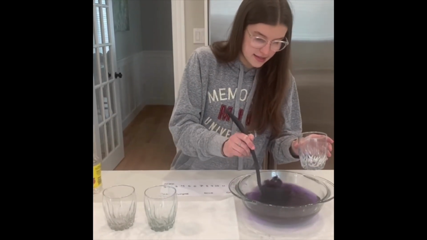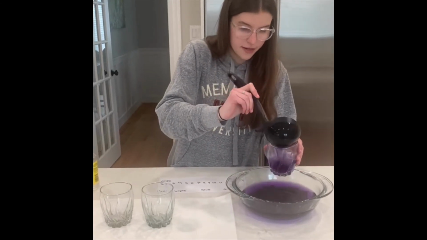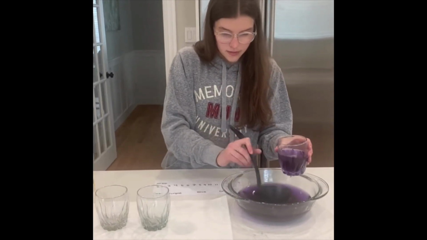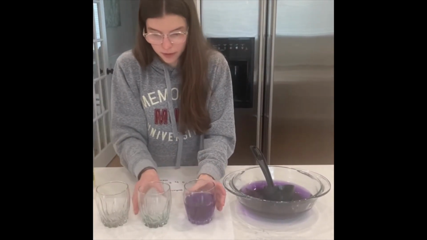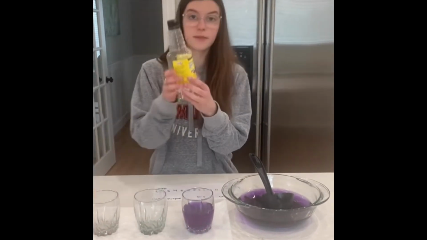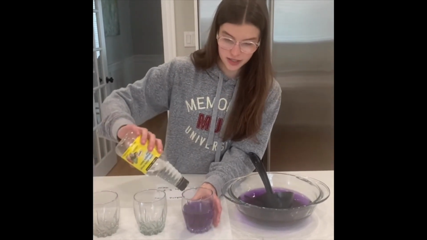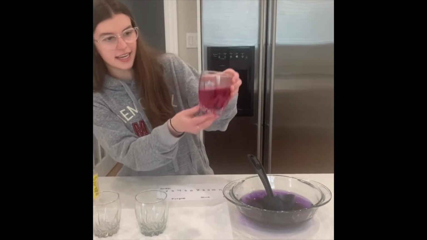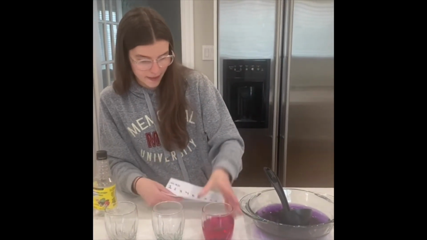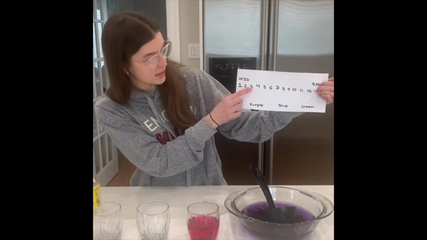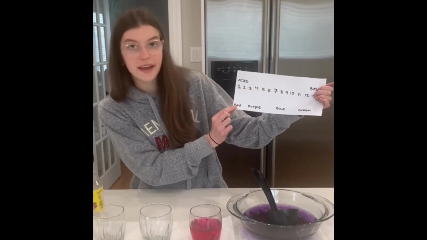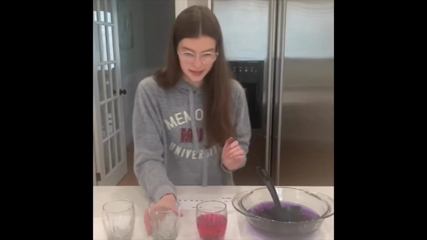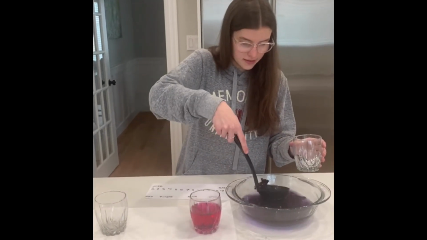So let's add some of our indicator into a different glass. You might want a few of these depending on how many things you want to test out. Okay, you see that nice purple color. We're going to start by adding some vinegar, and we're going to see if the color changes. All right, you see you're getting this nice pink-red color. If you look back at our pH scale, remember we said that down here in the early numbers, it would turn red, and that means it's acidic. So vinegar is really acidic. All right, let's get some more and try something else.